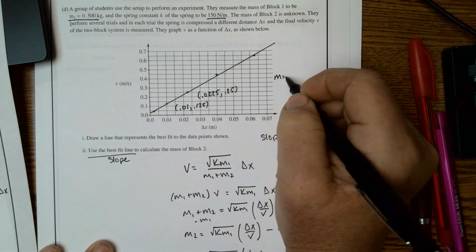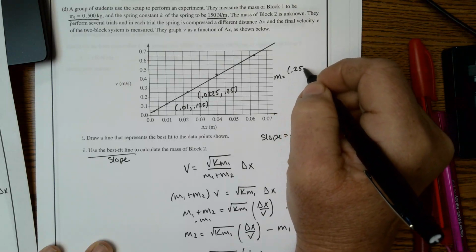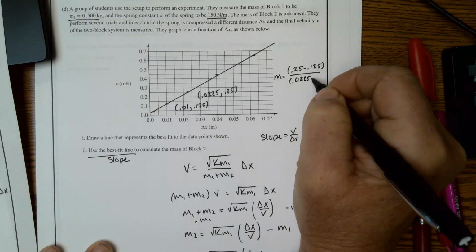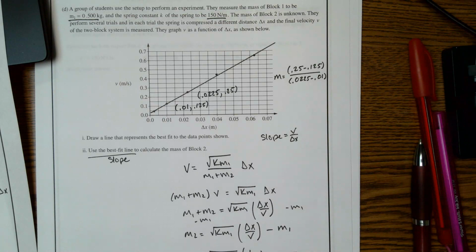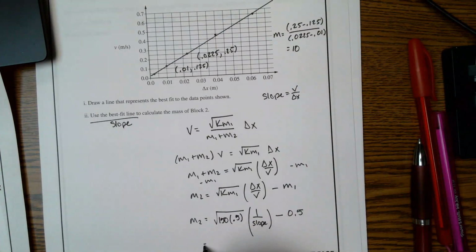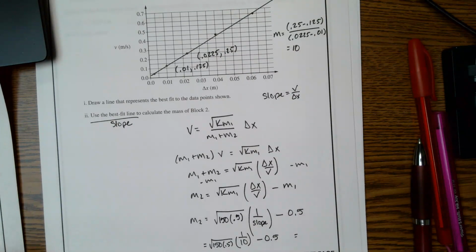Okay, so my slope is going to be 0.25 minus 0.125 all over 0.0225 minus 0.01. So let's see what that gives me. And my calculator says that slope is 10. So I'm going to put that in here. So this is 150 times 0.5 under the radical times a slope of 10, so 1 over 10, minus 0.5. So let's see what that gives me.